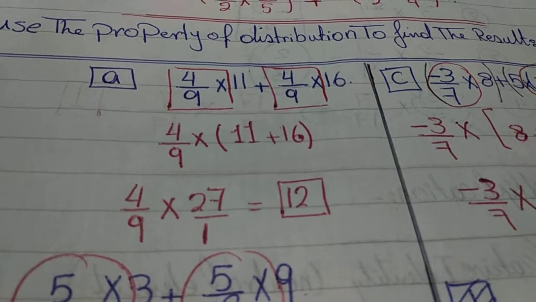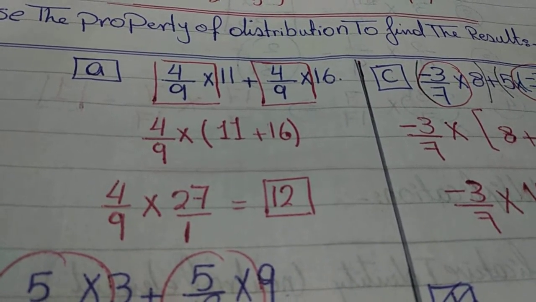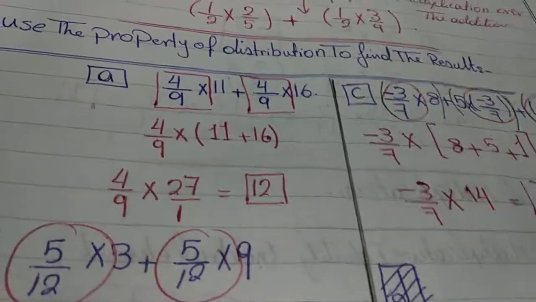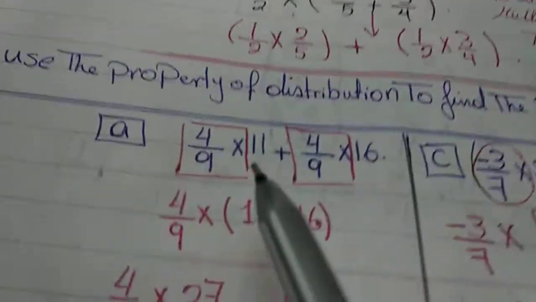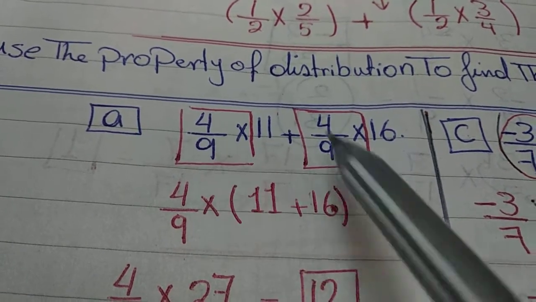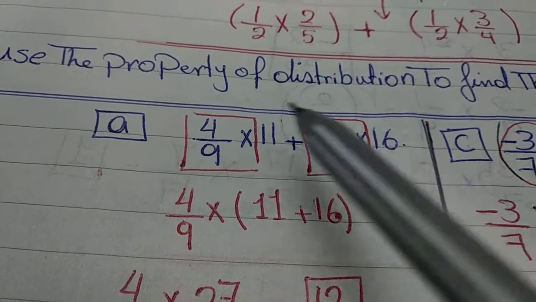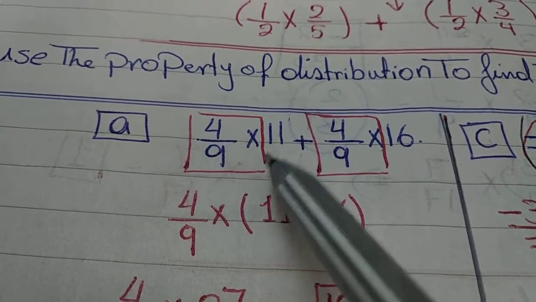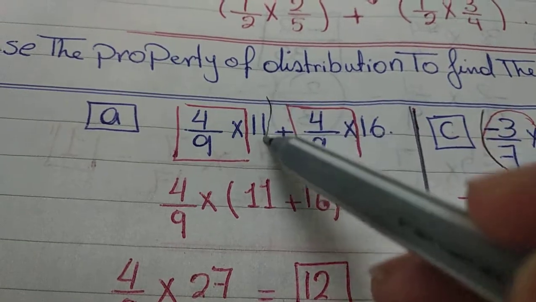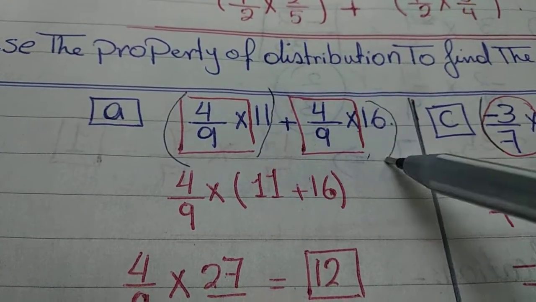Number 1, 4 over 9 times 11 plus 4 over 9 times 16. Look, first of all, what is the repeated number? Search for the repeated number and the multiplication sign. Look here, 4 over 9 is multiplied by 11. This is the first group. And 4 over 9 times 16. This is the second group.